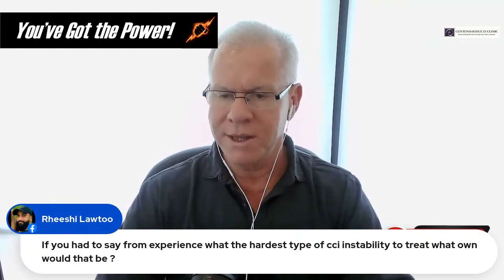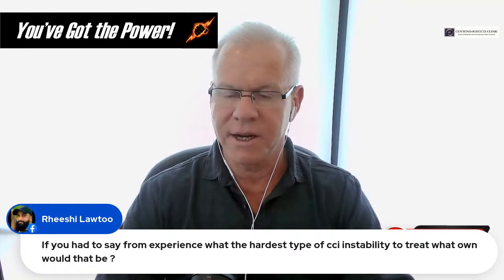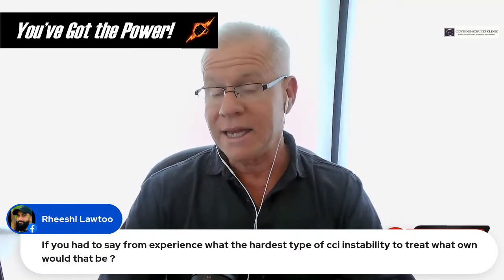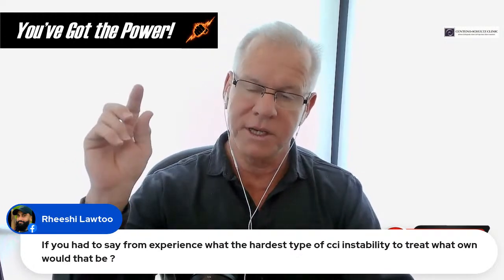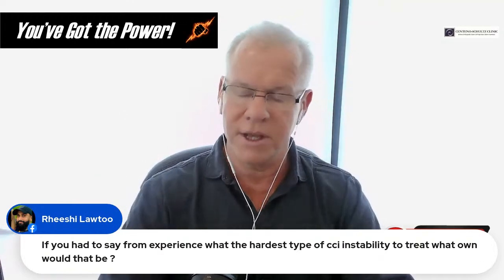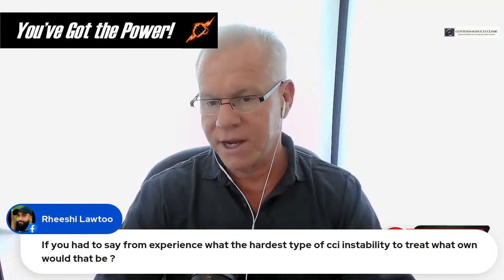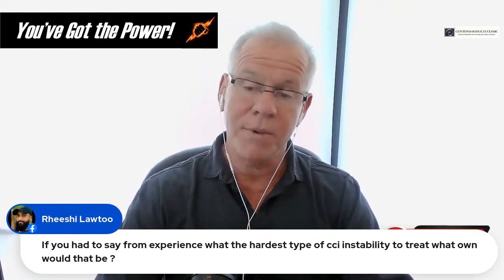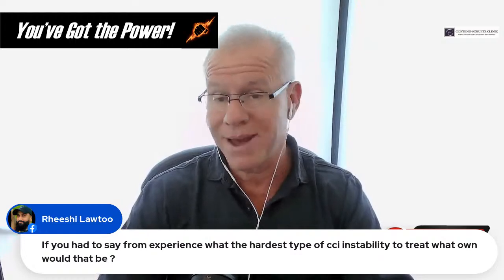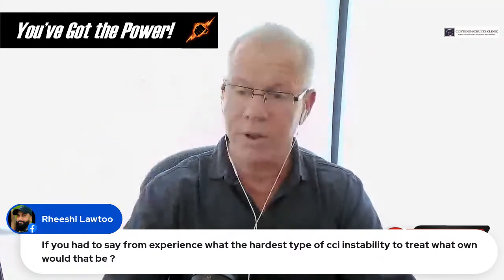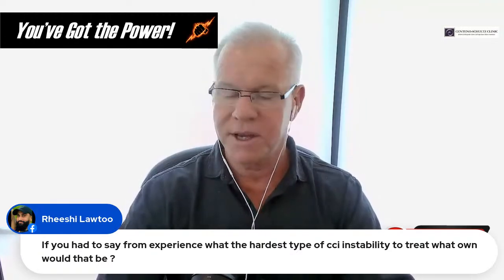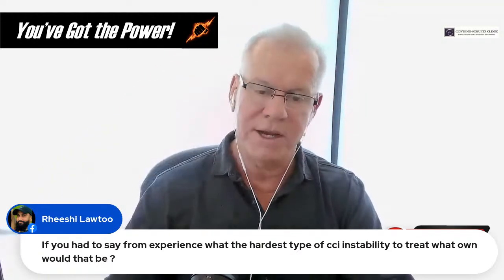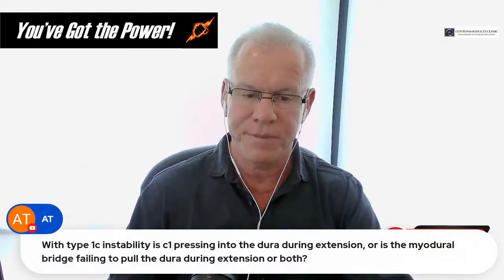Well, there's not one that's any harder that I've seen than any other. I can say that the easiest one to treat is a type 3A, and that's where C2 goes forward on C3 in flexion. And that's easy because that person many times will get better with just simple posterior neck prolotherapy. So we may not even see many of those patients, because if you tighten these ligaments back here in those patients, they'll do pretty well.